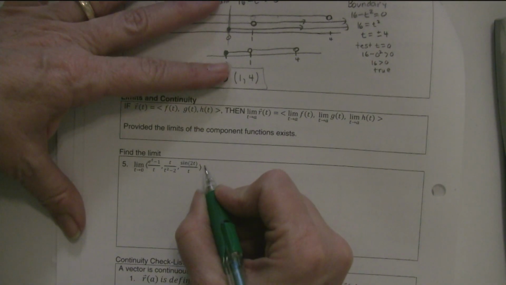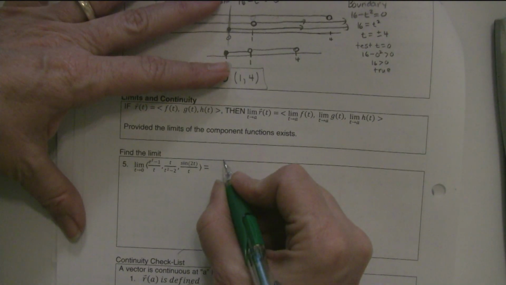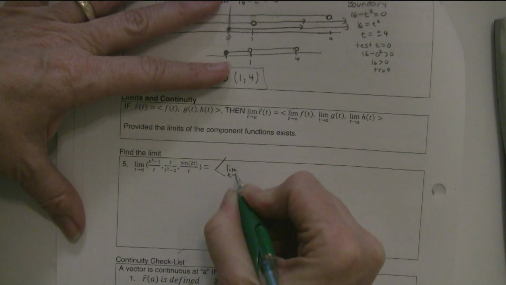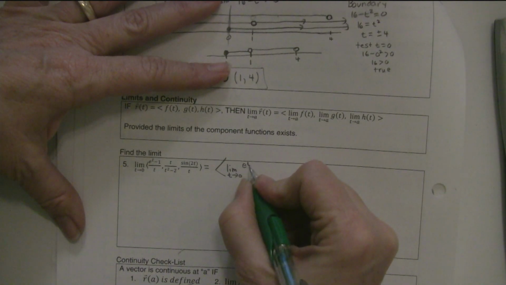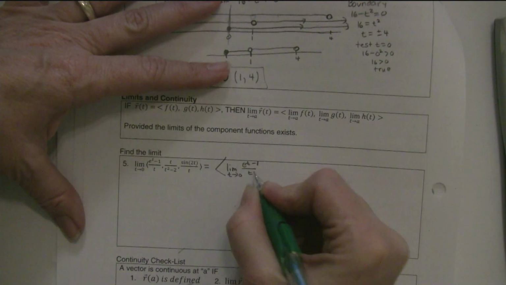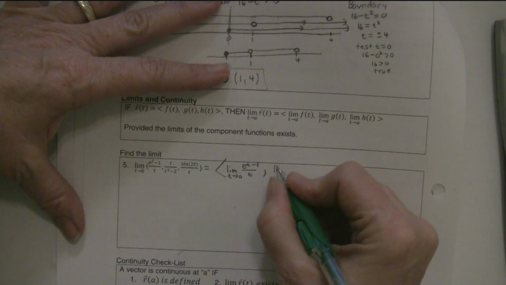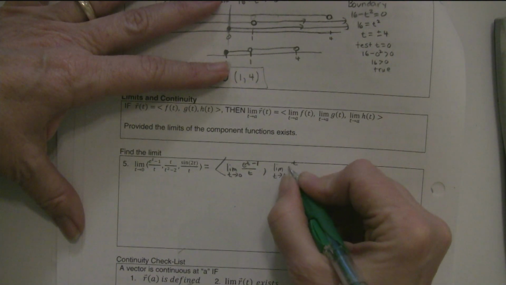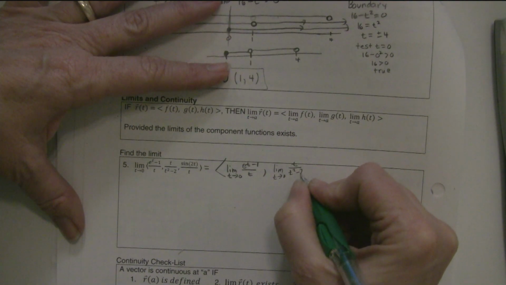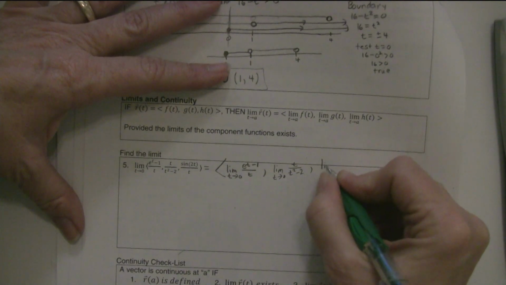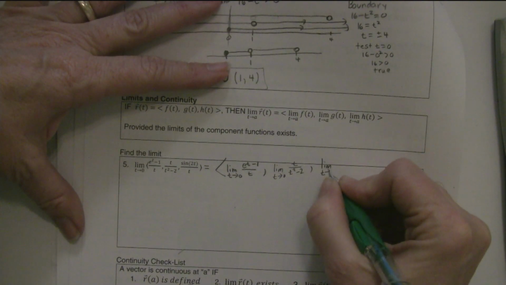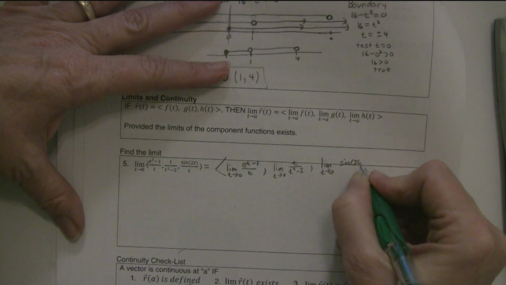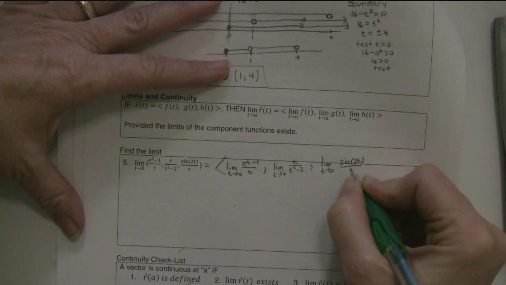Then I'm going to find the limit of all three of these. So this is going to be equal to, and I'm going to use vector notation, the limit as t goes to 0 of e to the t minus 1 over t, comma, and then the limit as t goes to 0 of t over t squared minus 2, and then the limit as t goes to 0 of sine of 2t divided by t.